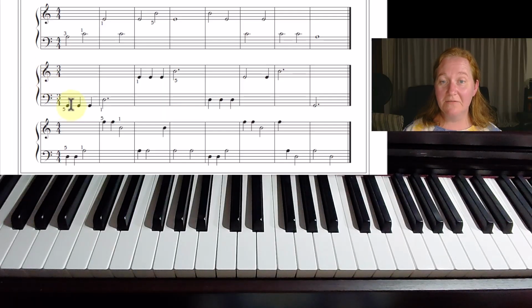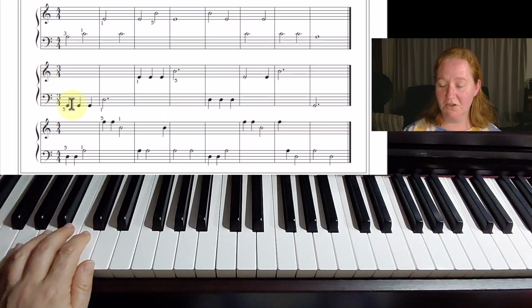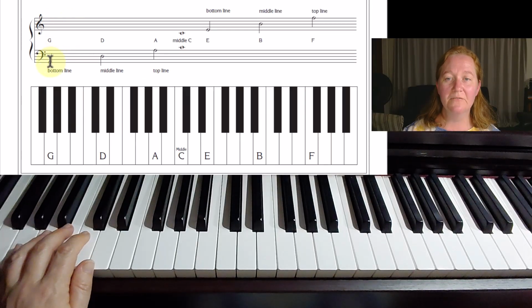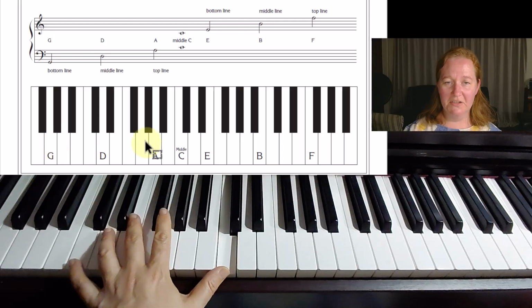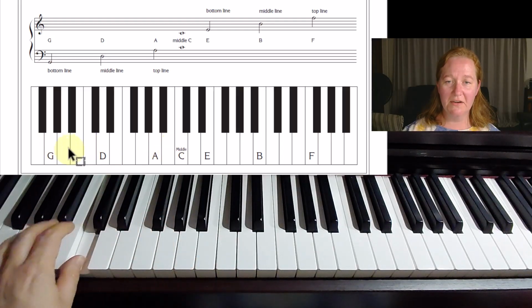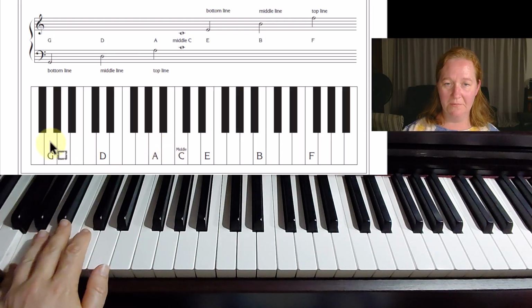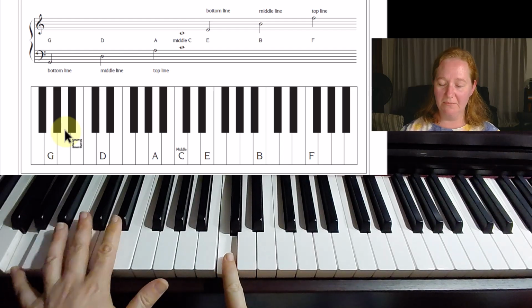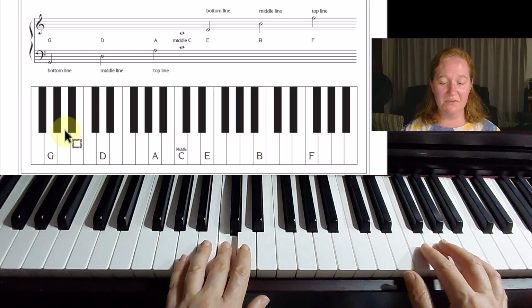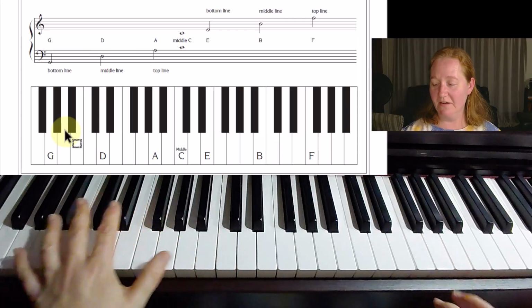So our left hand in the bass clef is going to start on this very bottom note, which if we come up here, the very bottom note is a G. So you've got middle C, you're going to go down a whole octave and then down to the next G down there. Okay, so it's quite a wide range that we have for the bass clef, and for the treble clef as well.